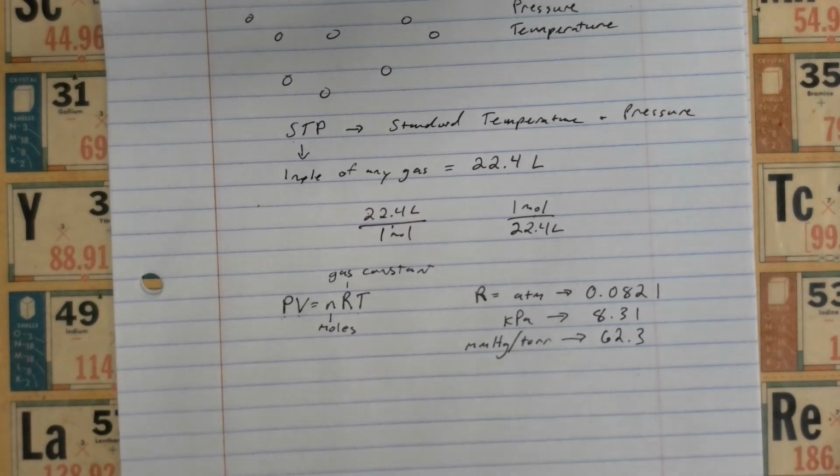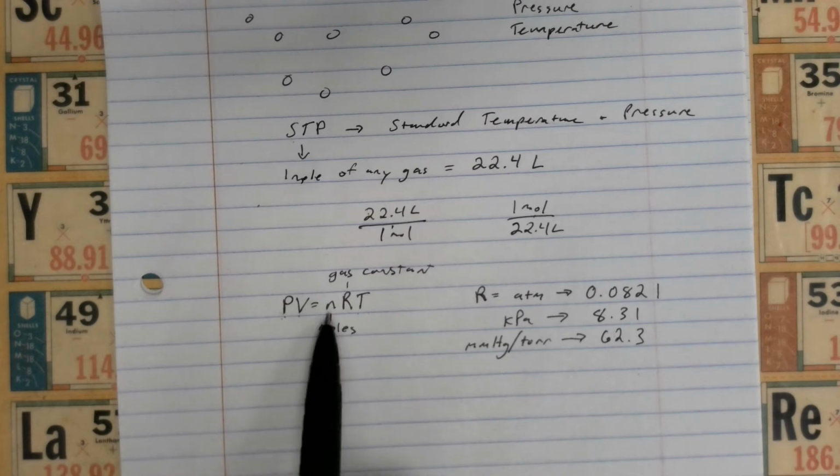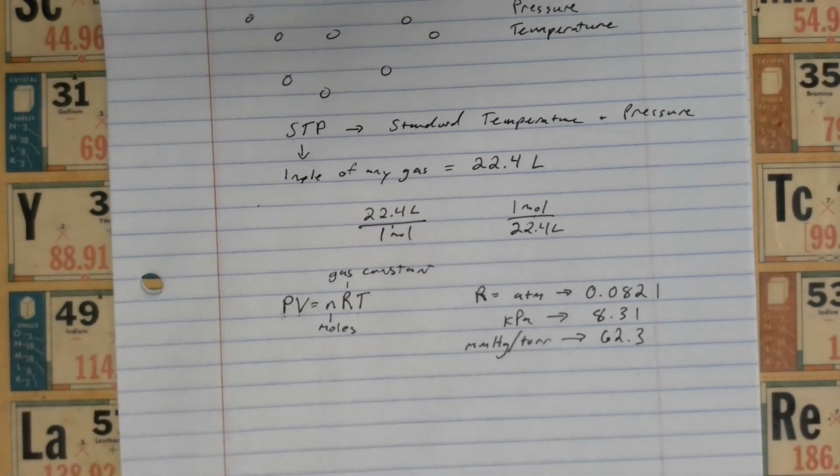So as far as a problem goes with this, you have 4 variables that are going to change. This gas constant's not going to change. It's always one of these, but there are 4 variables. So in a question, you will be given 3 of the 4 variables, and you need to solve for the 4th.